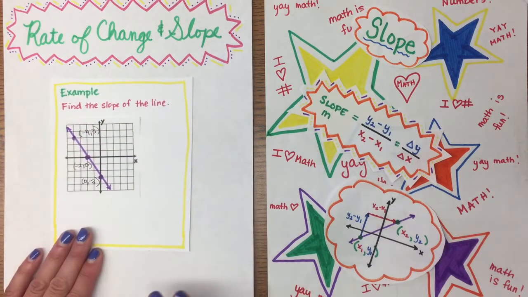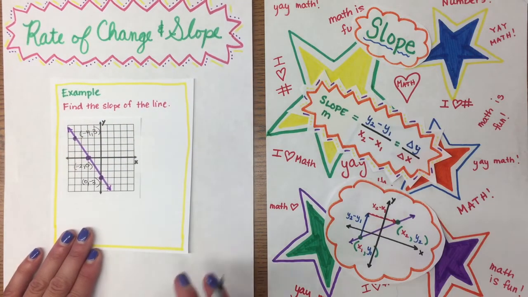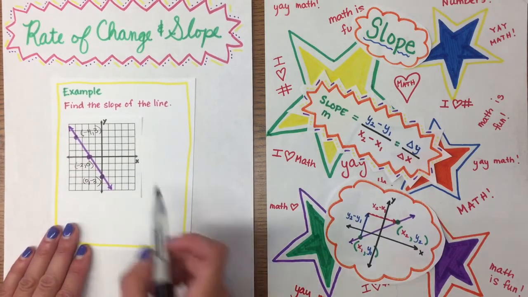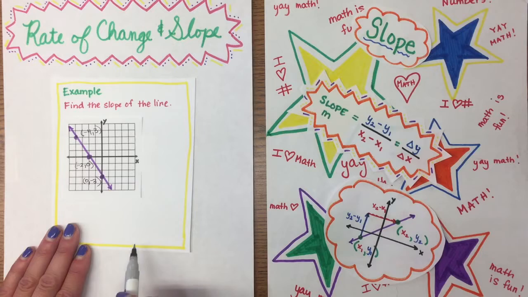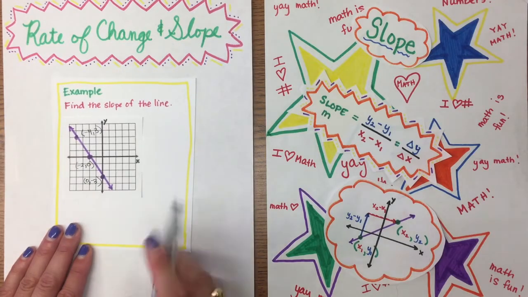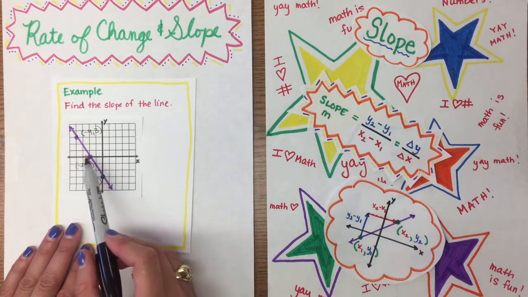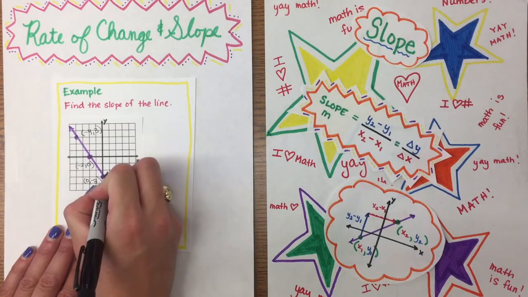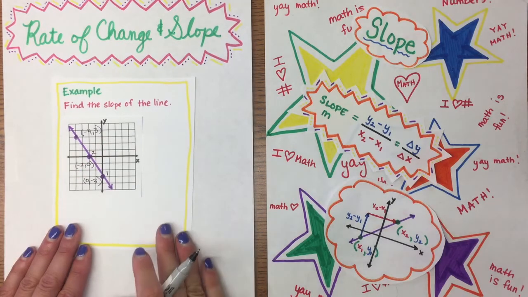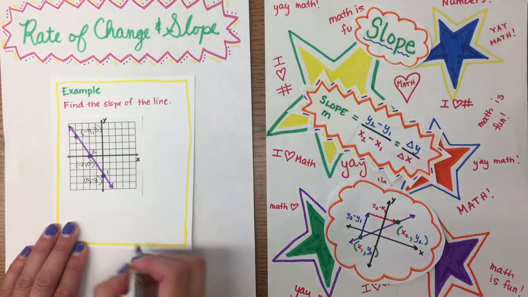I can take any 2 points on my graph. In general, I like to include a point with 0. It makes my math a little bit easier. I'm actually going to take these 2 points. Doesn't matter which point you define to be 1 and 2. I'm going to define this point to be 1 and this point to be 2, just so I know which is which.